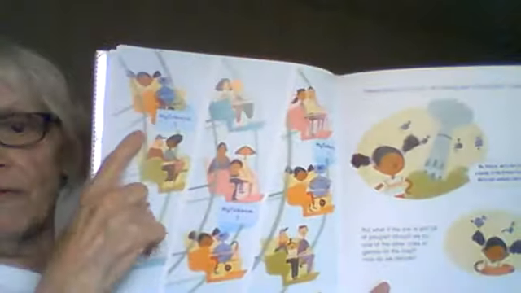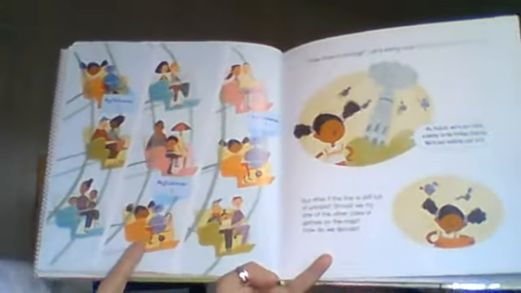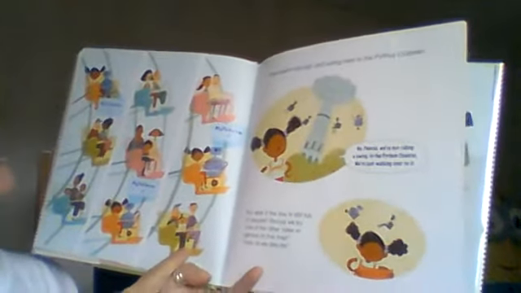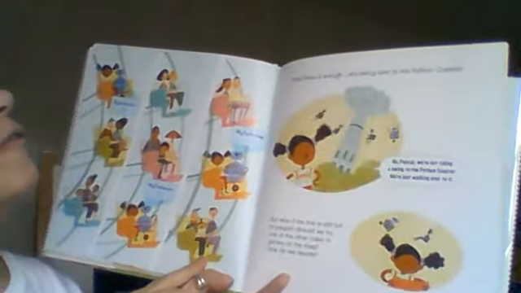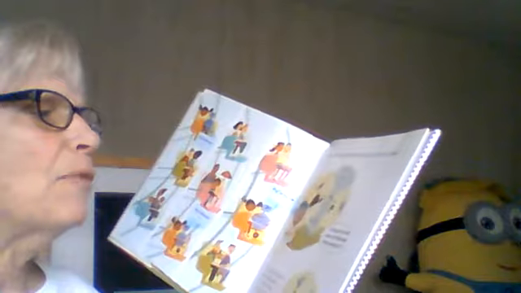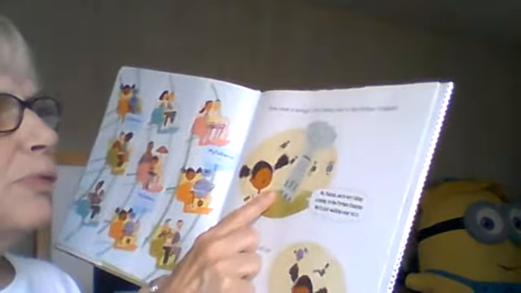So they went around once, so 9 tokens. Now my tokens has 8. Now my tokens has 7. 3 times is enough. Let's swing over to the Python coaster. No, Pascal, we're not riding a swing to the Python coaster. We're just walking over to it.